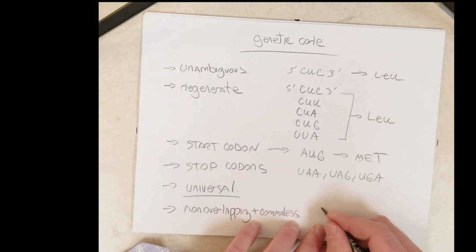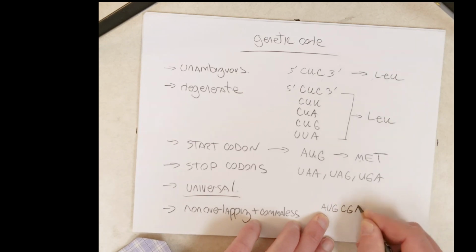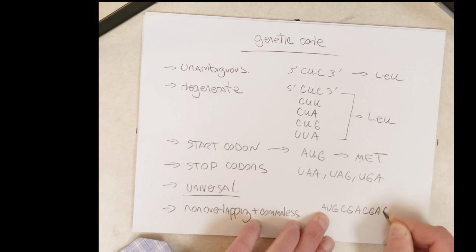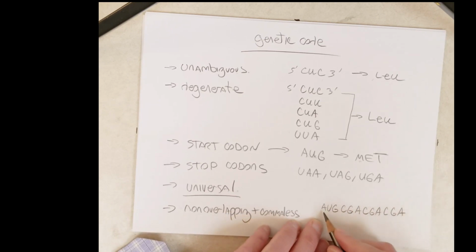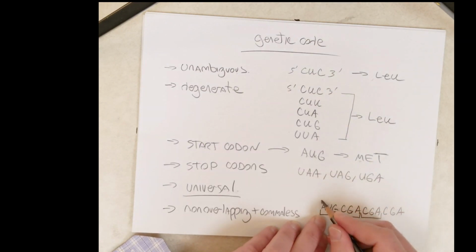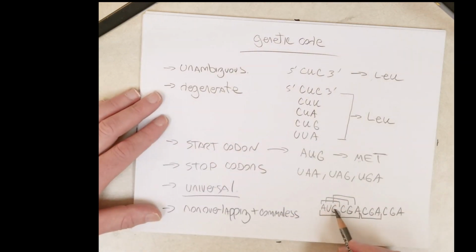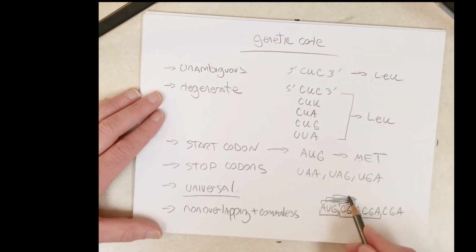And what does non-overlapping mean? Let's say this is the beginning of an RNA sequence that will be translated. Non-overlapping means this is a codon, and then this is the second codon, and this is the third codon. That's non-overlapping. Overlapping would say this is codon 1, this is codon 2, this is codon 3, so the ribosome would move one position at a time. That's not true. The genetic code is non-overlapping.